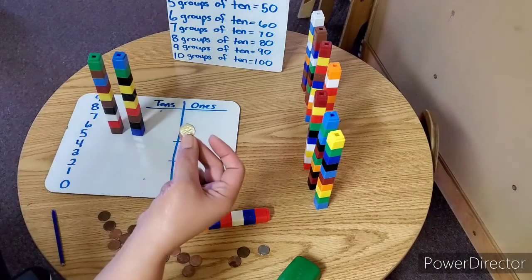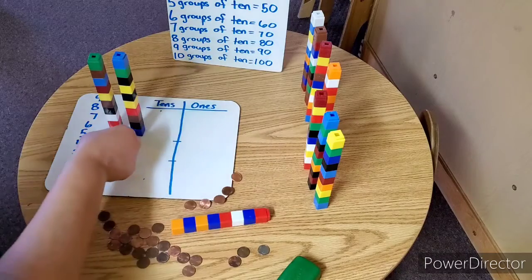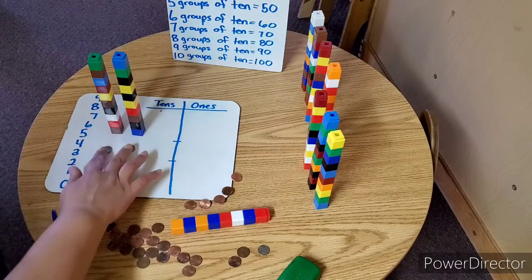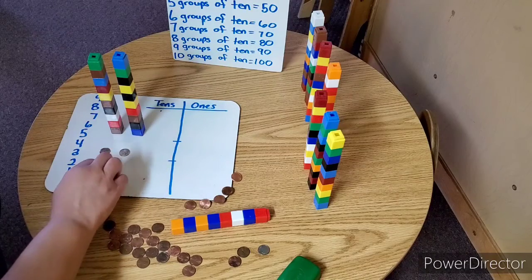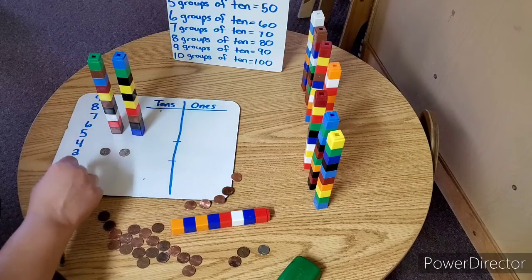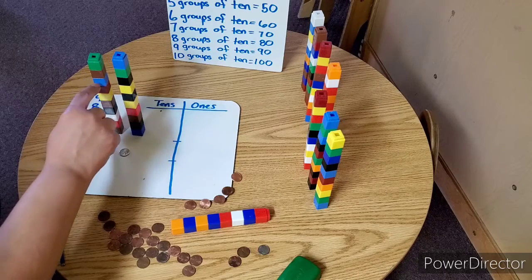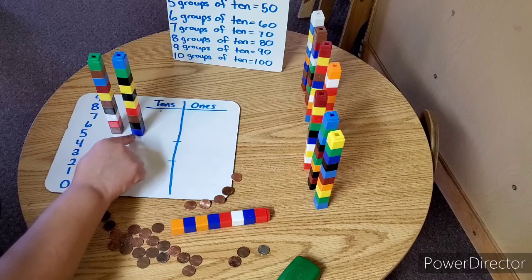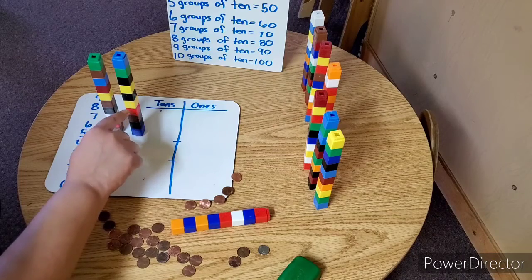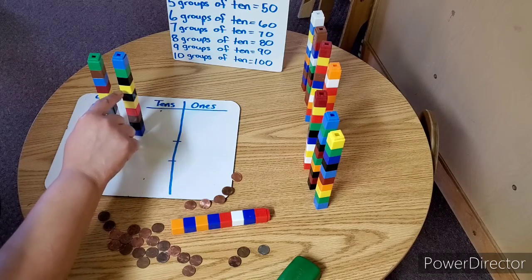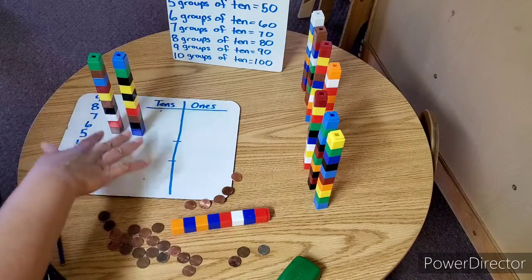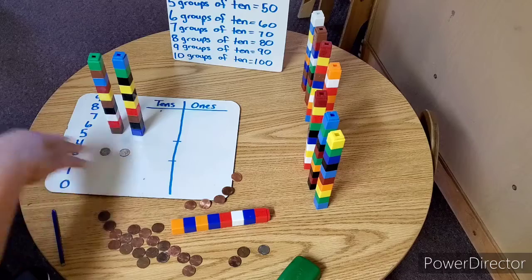Because 1 dime is 10. We need 1 ten, 2 tens. So we need 2 dimes. 2 groups of 10 is 20. You want to count them and see? 1, 2, 3, 4, 5, 6, 7, 8, 9, 10, 11, 12, 13, 14, 15, 16, 17, 18, 19, 20. See? 2 groups of 10 will give you 20.